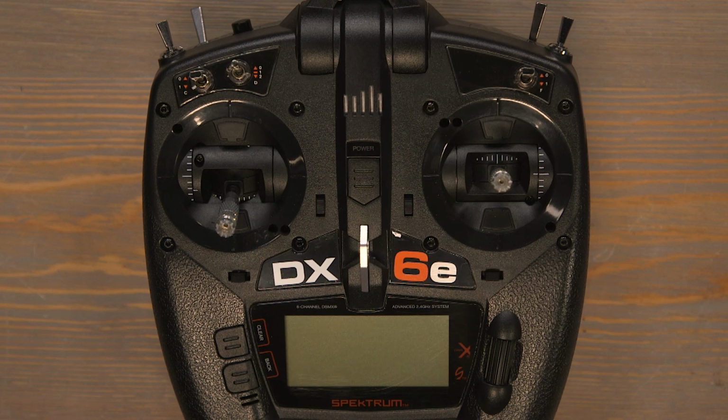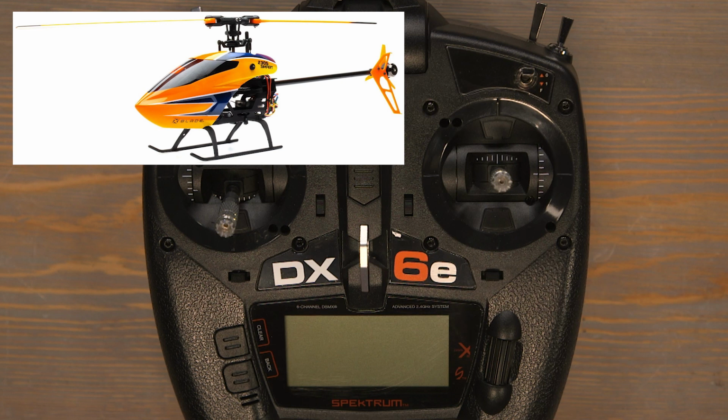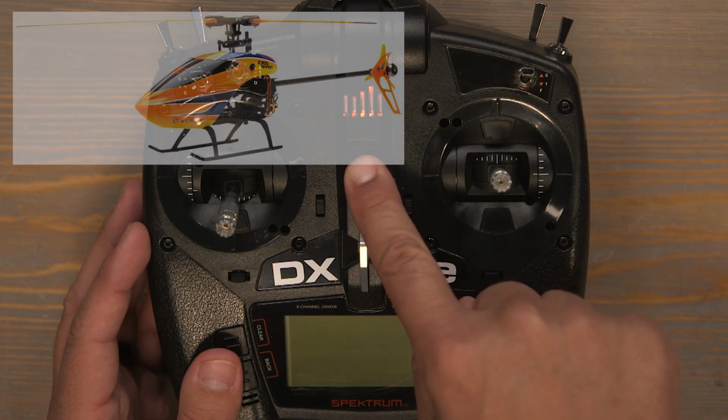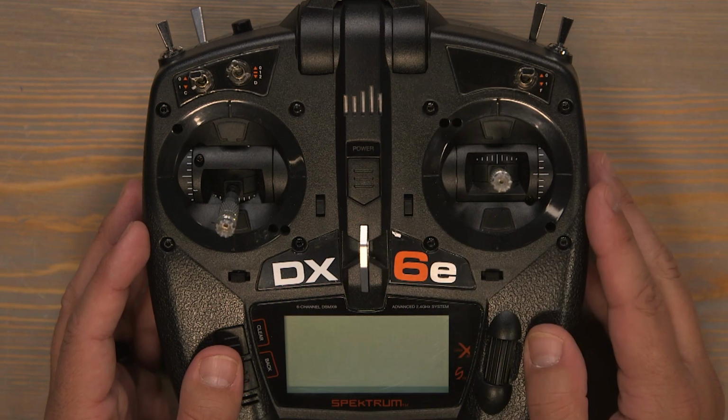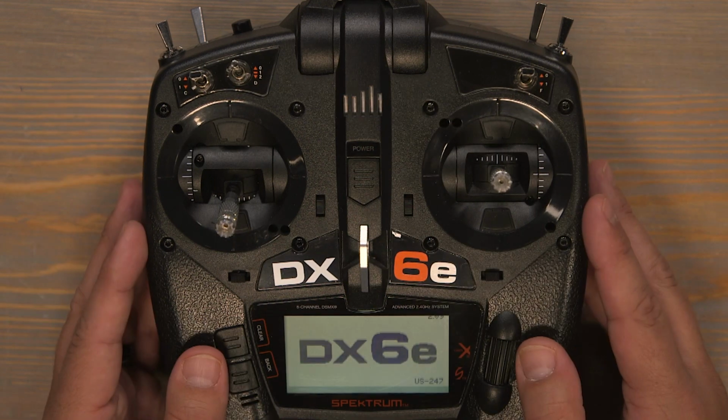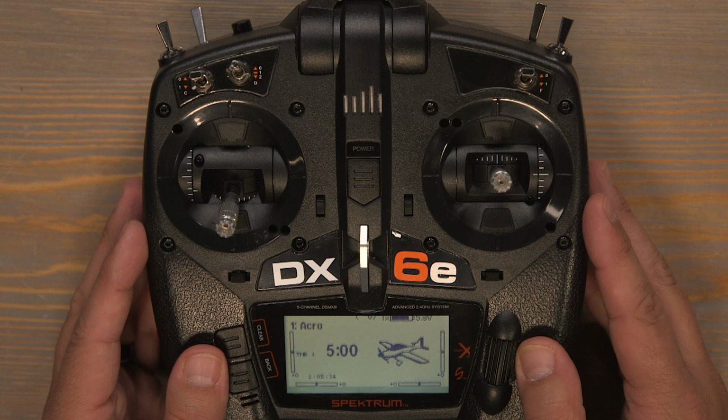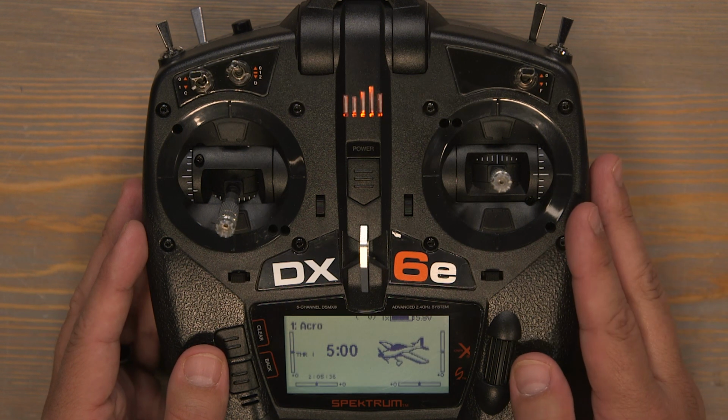Hello and welcome to this transmitter programming tutorial for the Blade 230S. Today, I'll be programming with this DX6E transmitter, but these programming instructions are applicable for all Spektrum DX-G2 radios. Let's get started by selecting a new model.